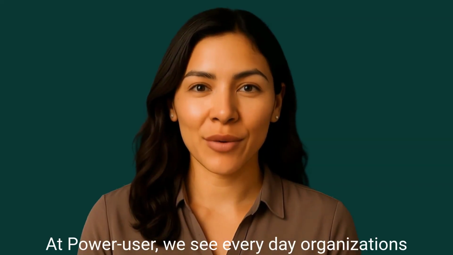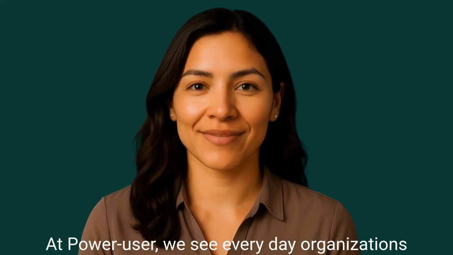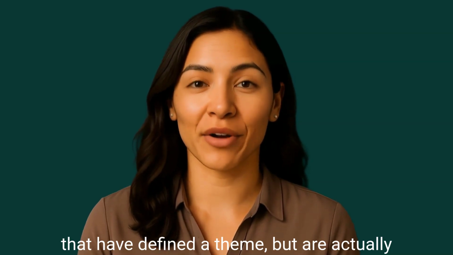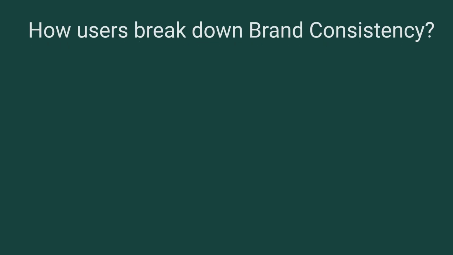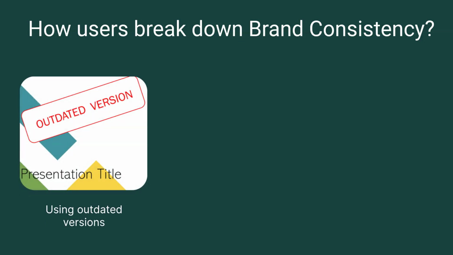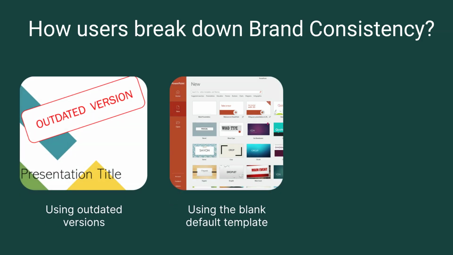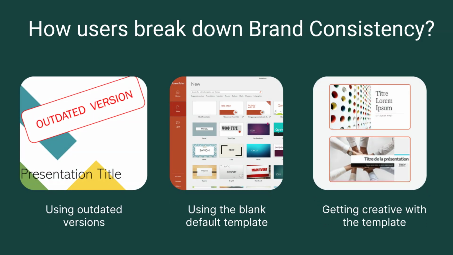At PowerUser, we see every day organizations that have defined a theme but are actually still struggling to maintain brand consistency. This is because some employees use outdated template versions, start from a blank page, or adapt the template their own way.